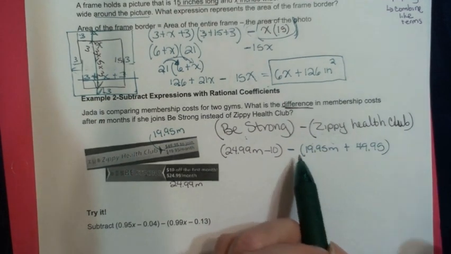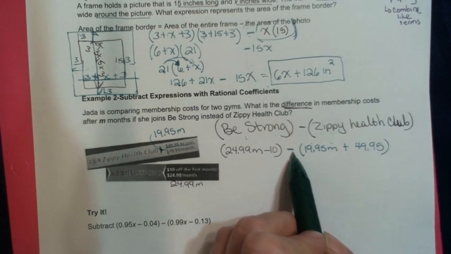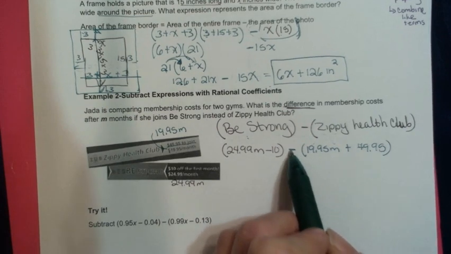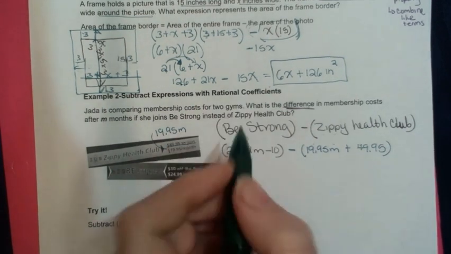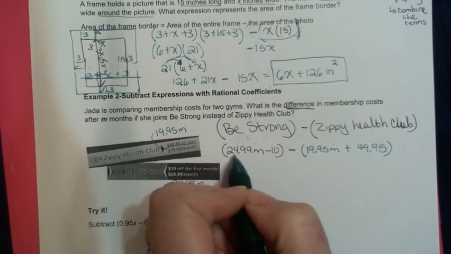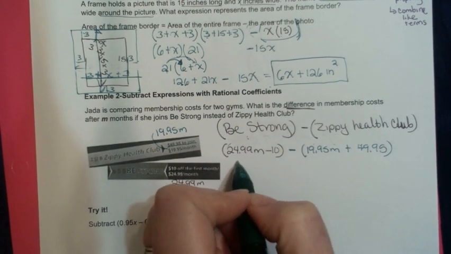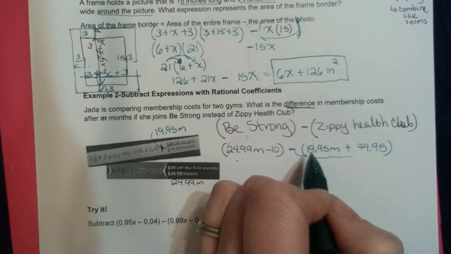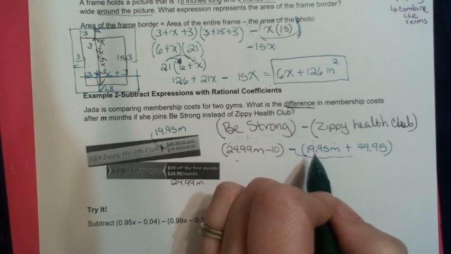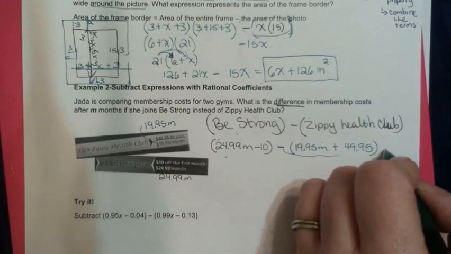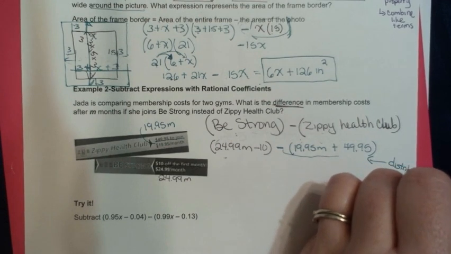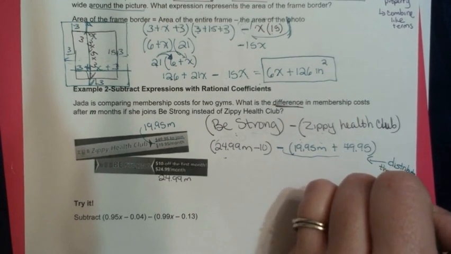So if you notice, when we did addition, there was a plus sign right here, and all I did was take away the parentheses. I can't do that now. Because this negative is saying it's subtracting this whole thing from this whole thing. So what I'm going to do is distribute the negative. Your first step here is to distribute the negative.